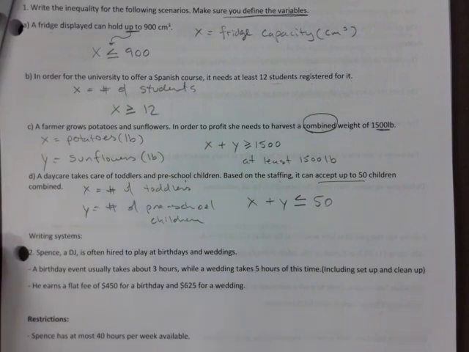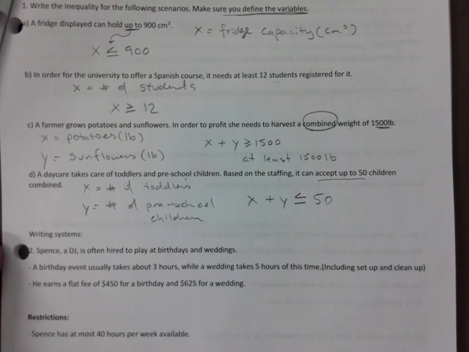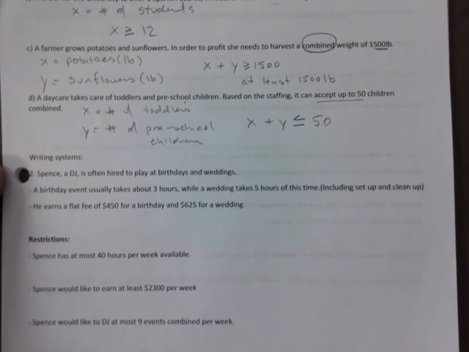Okay, let's add some more layers to this. Okay, so let's try this here.